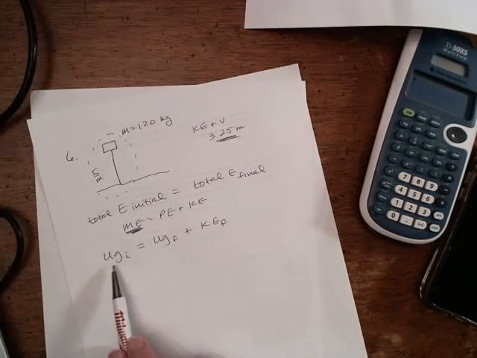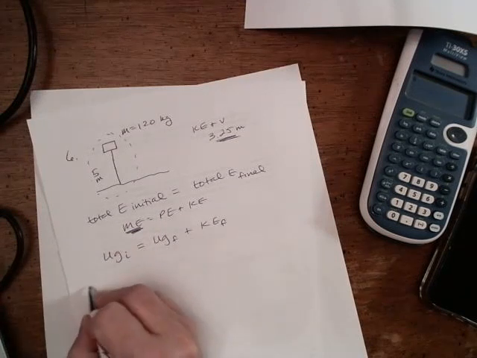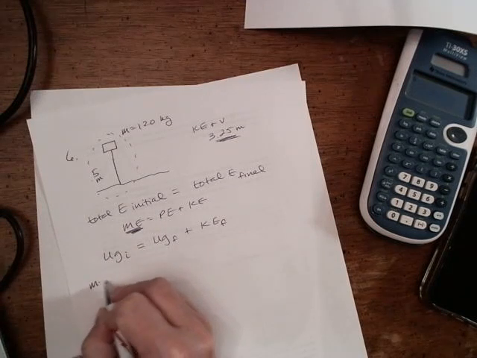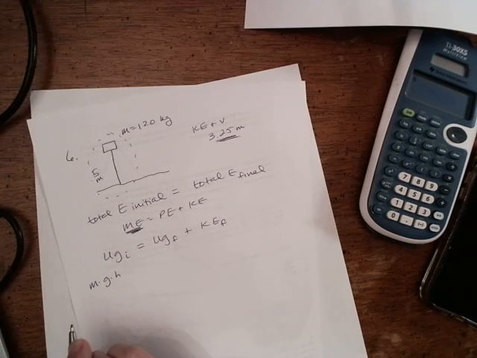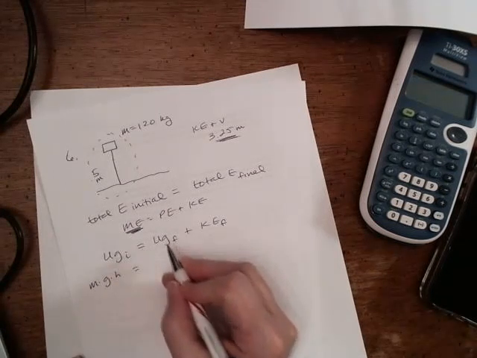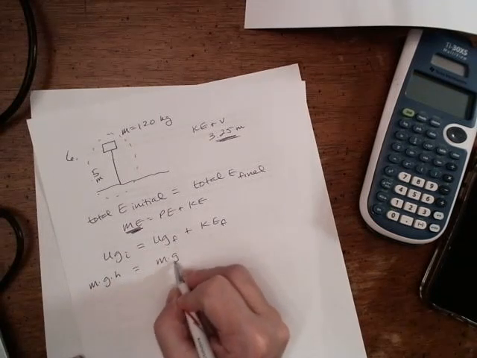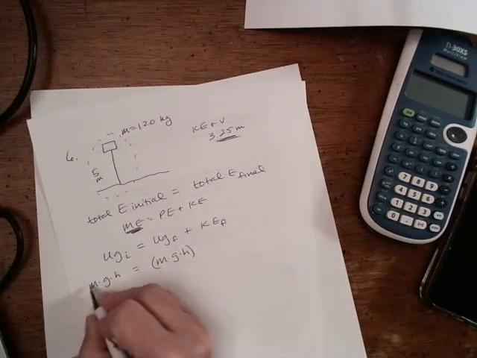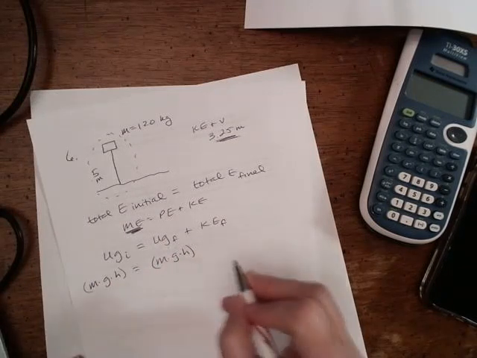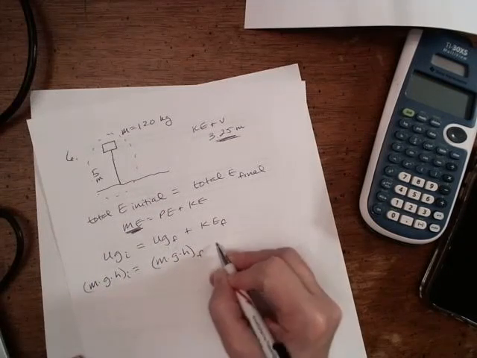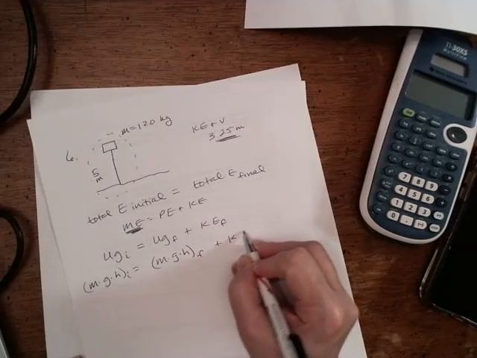So how can we get our initial potential? We're going to use mass times g times h. And then we can do the same thing here. Our h is different for both of those. And that's how we're going to get our kinetic energy.